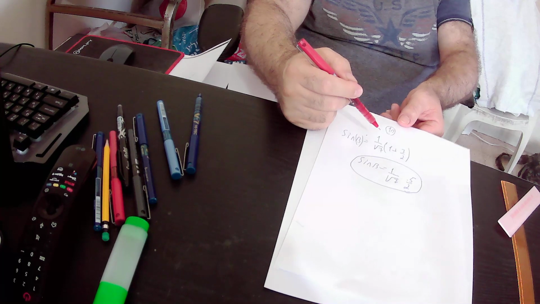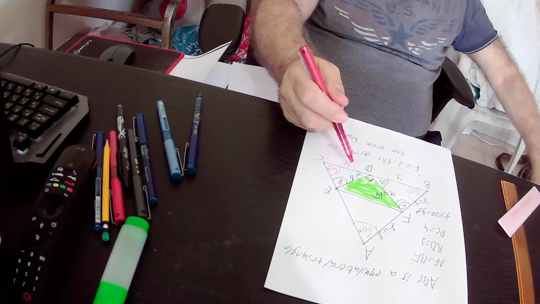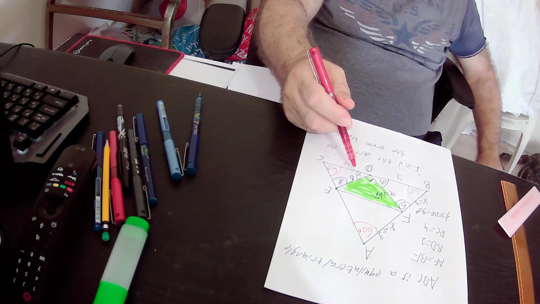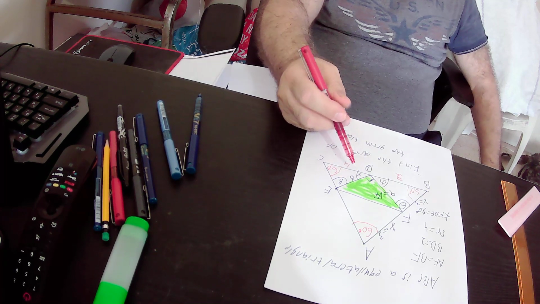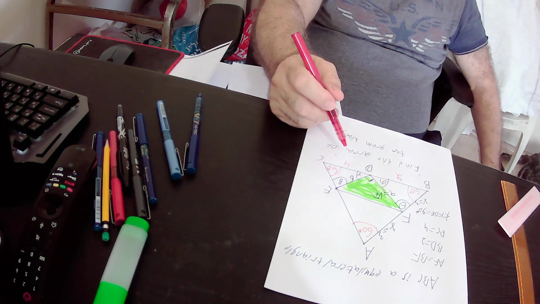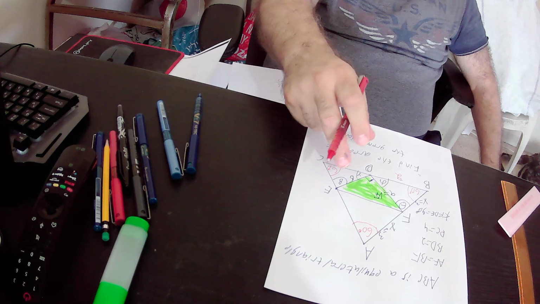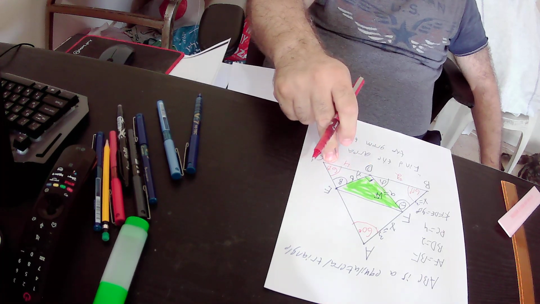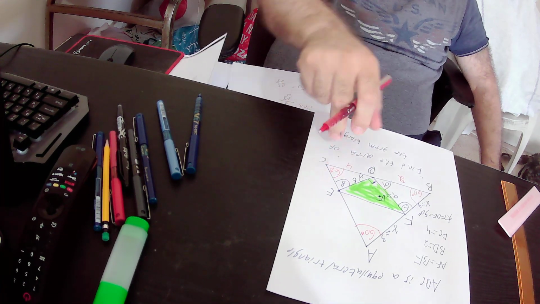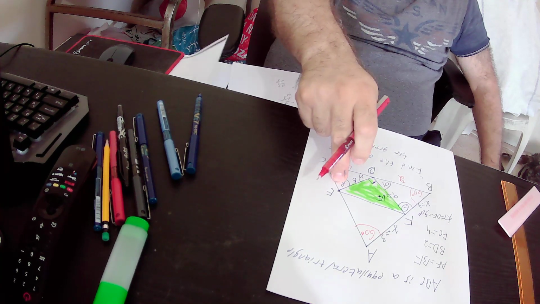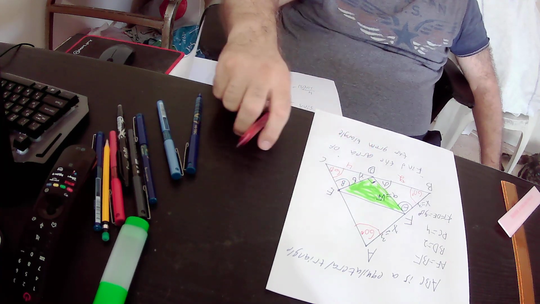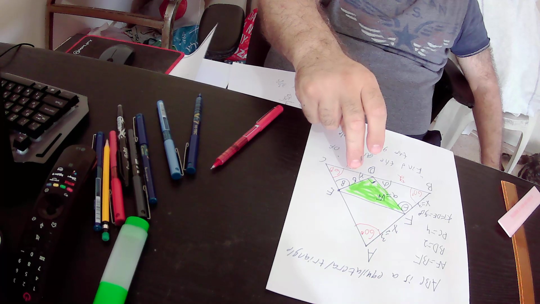Okay, after we know the value of sine beta, we can calculate the value of b, because according to the law of sines, b over sine 60 degrees will be equal to 4 over sine beta.